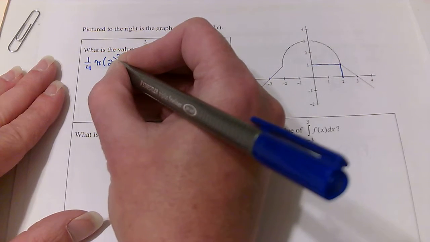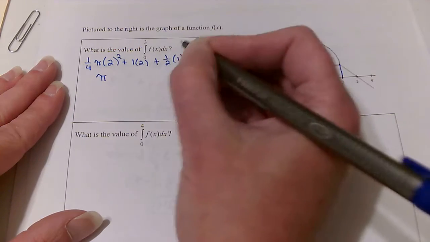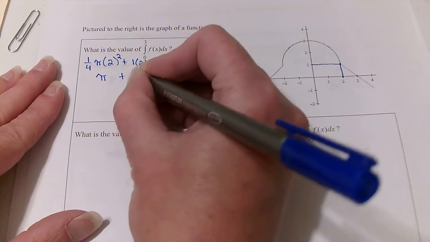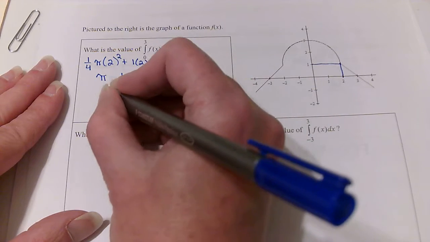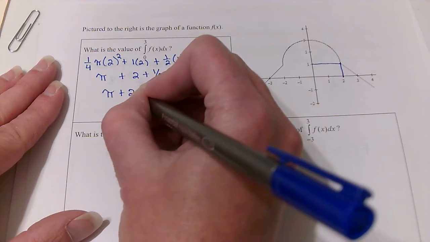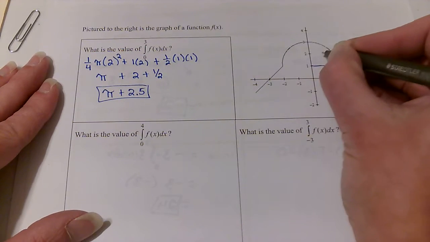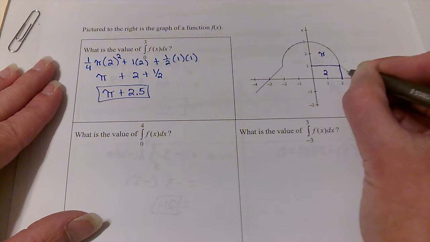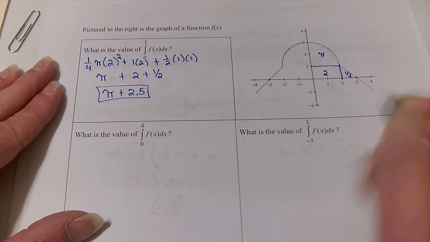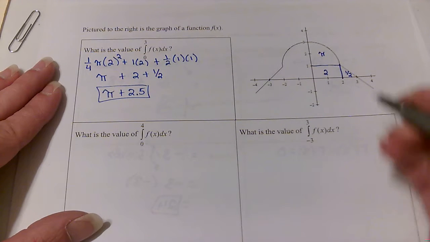So that's 4. Fourth of that would just be 1 pi, plus a 2 plus a half gives me pi plus 2.5. Now sometimes I find it helpful to fill in what I know in each of those areas as I find them. Okay.